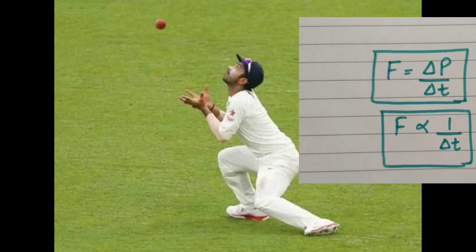A fast moving ball has a large momentum, and in stopping the cricket ball, the momentum of the ball has to be reduced to zero. Now if the player does not lower his hands while catching the ball, the time is small and a large retarding force has to be applied. Hence his hands are injured. On the other hand, when the player lowers his hands while catching the ball, the time to stop the ball is increased.